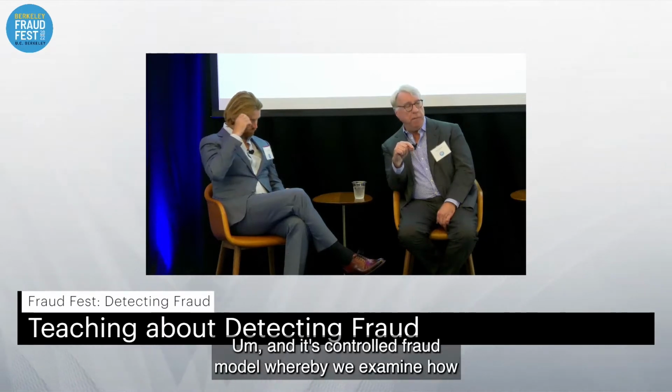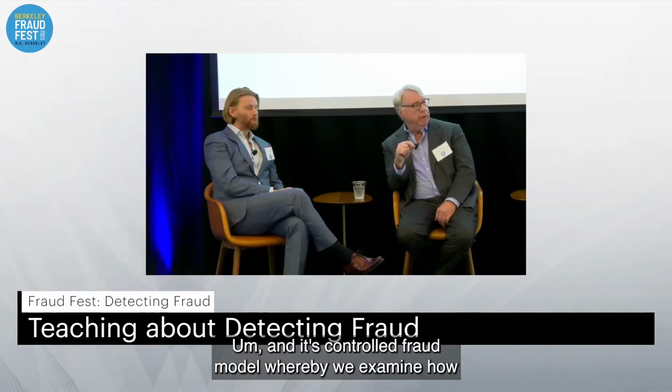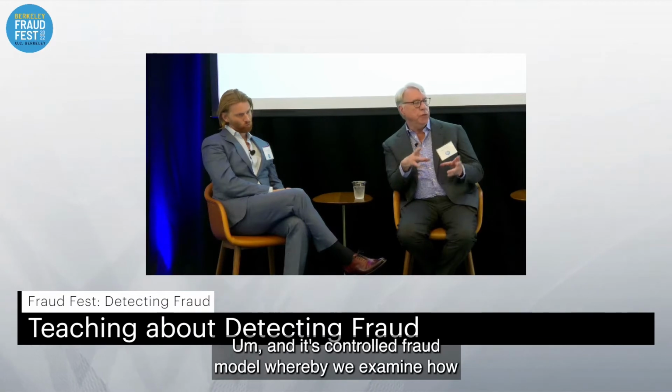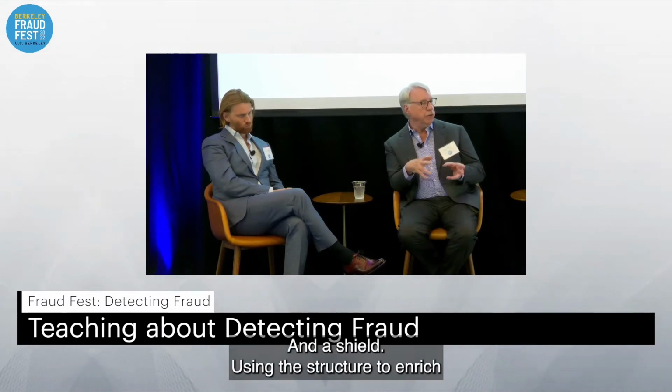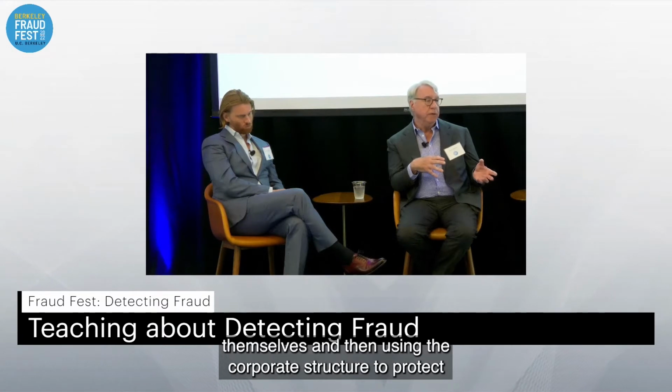It's a control fraud model, whereby we examine how fraudsters use the corporate structure as both a weapon and a shield, using the structure to enrich themselves, and then using the corporate structure to protect themselves. A lot of relevance to a lot of modern-day frauds.